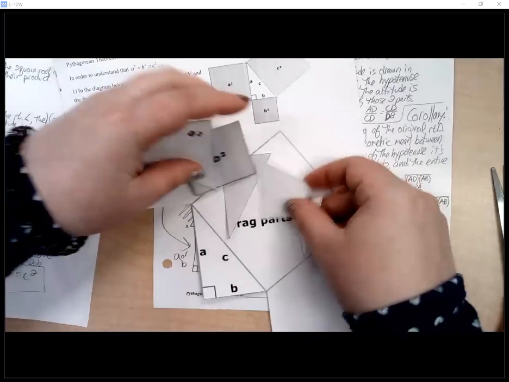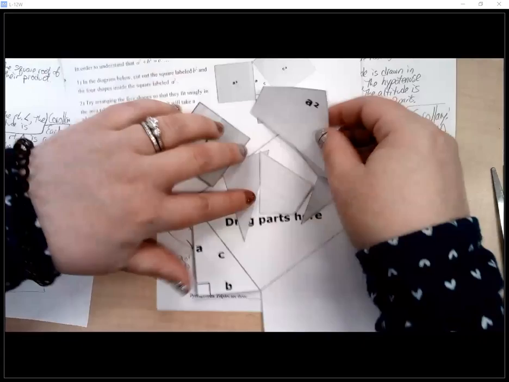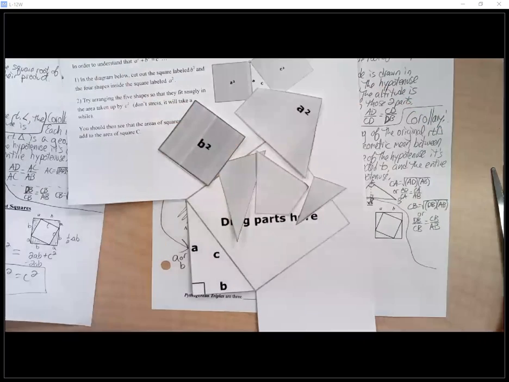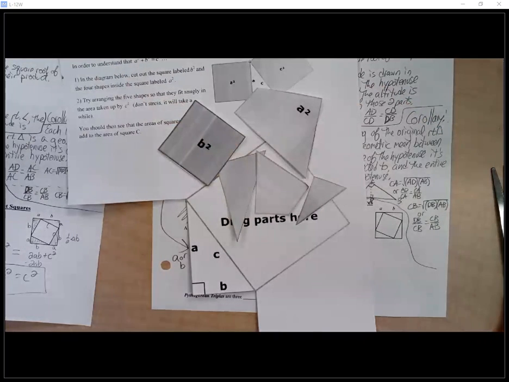Here they are. So your goal is to now rearrange them so that they fit into that c squared box. Oh, and they also can't overlap. I guess I should have said that. No overlapping. You want it to fit in. No overlapping. It should fill c squared completely. That's up to you.